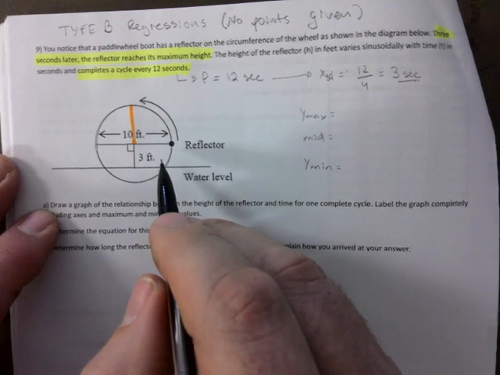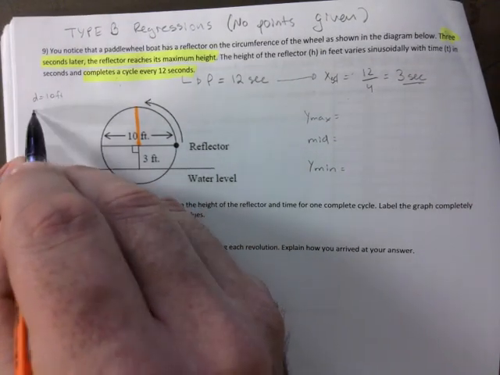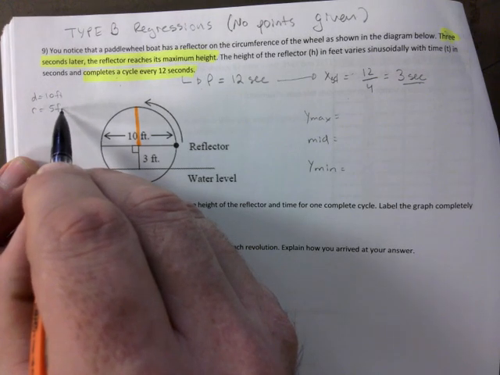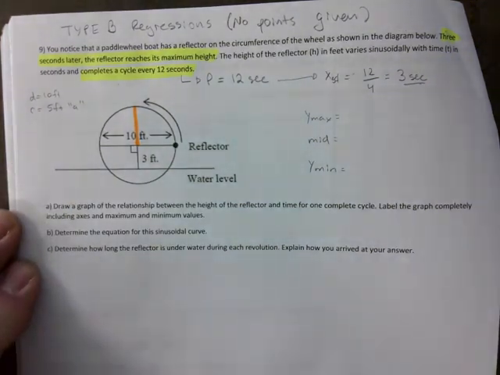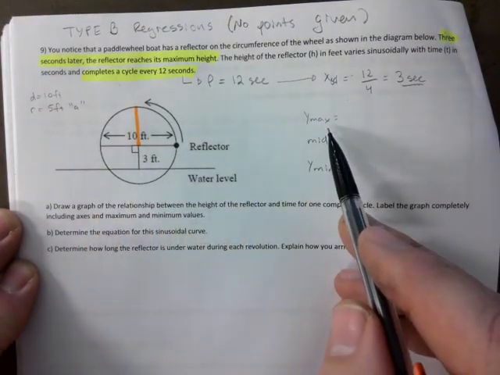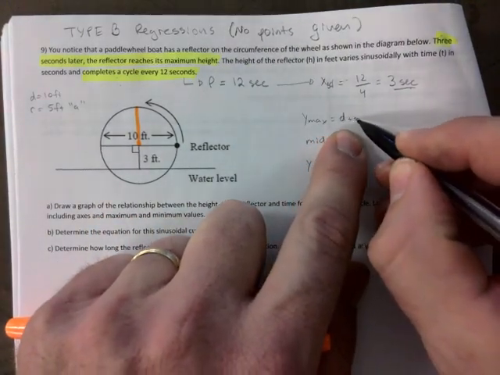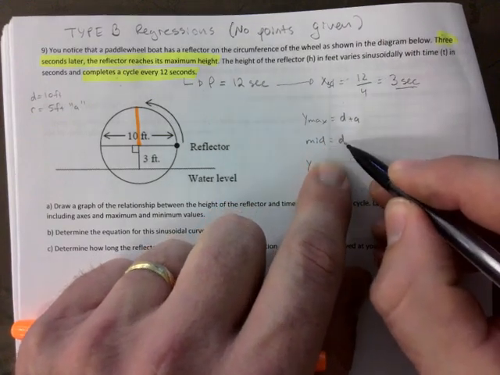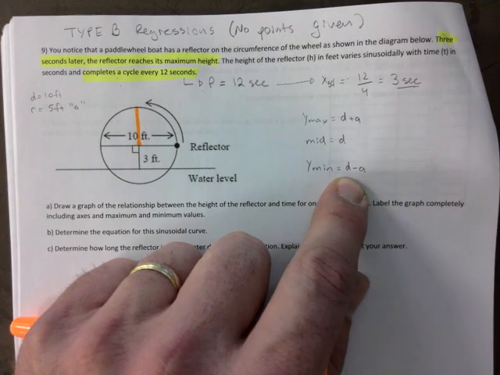I'm going to go off to the side here. Diameter is 10 feet. Radius is therefore 5 feet, which is A for us. So we're a little bit closer because we know that the Y max will be D plus A, the mid will just be D, and the min will be D minus A. We know that.